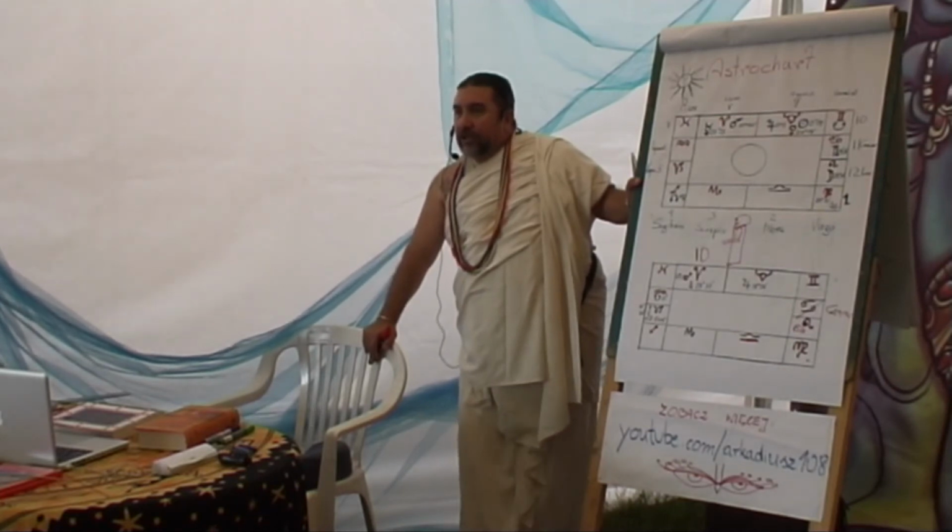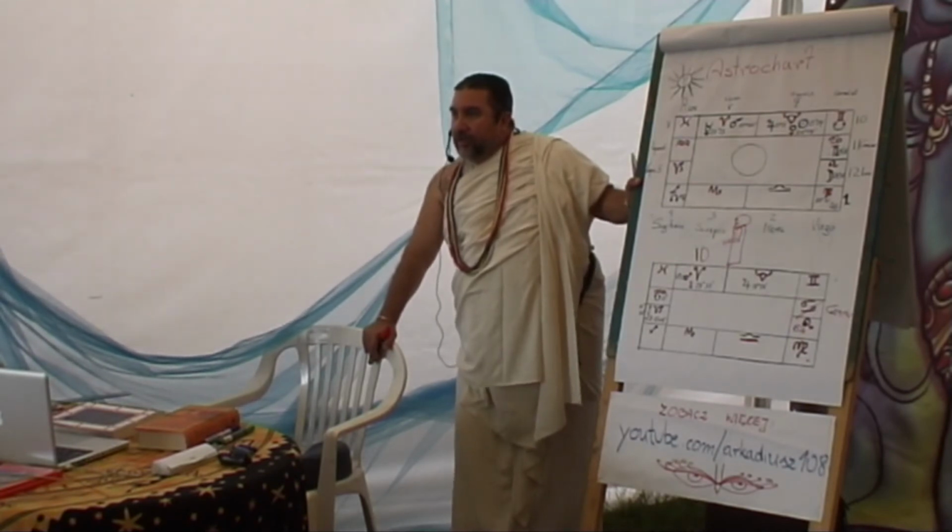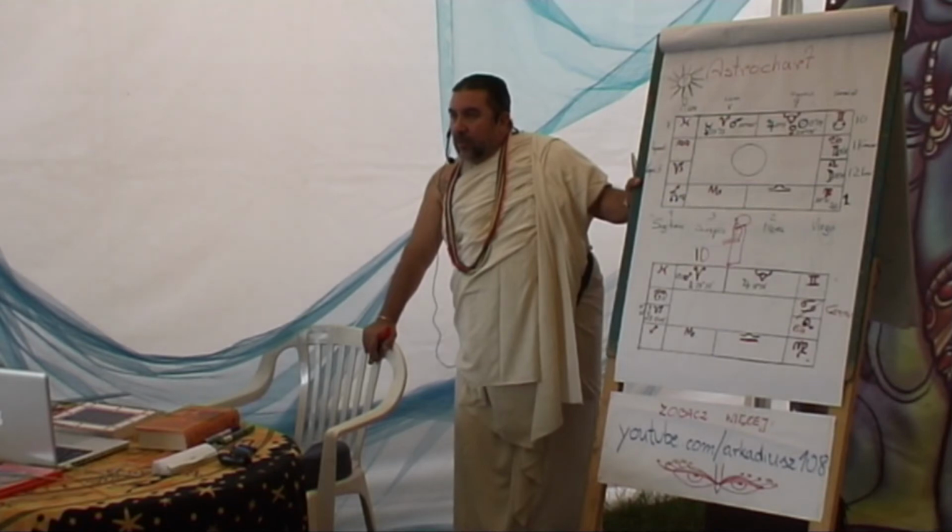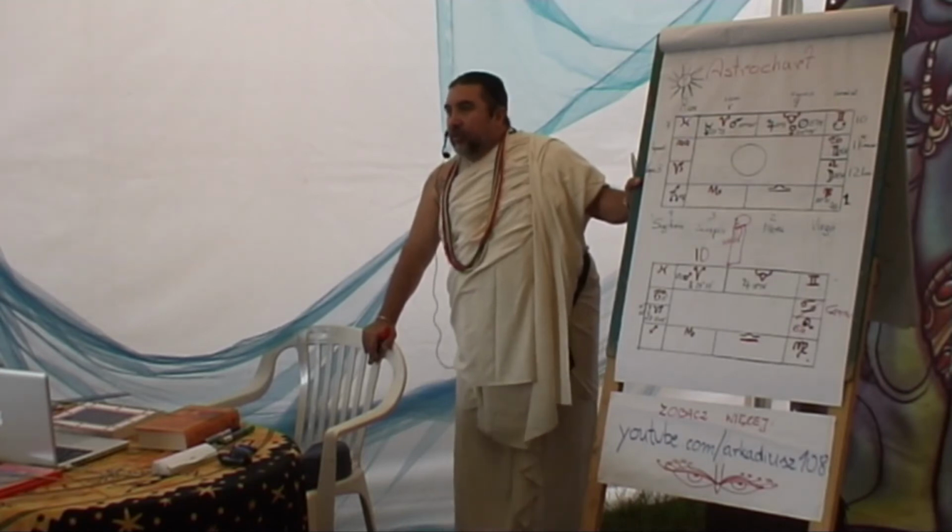Why is one fruit red, another one yellow, one is green? What makes that? The universe, macro and micro.